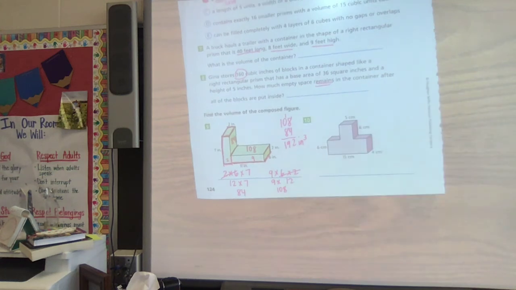And I want you to do number 10 by yourself. Do your best and make sure you turn this in.